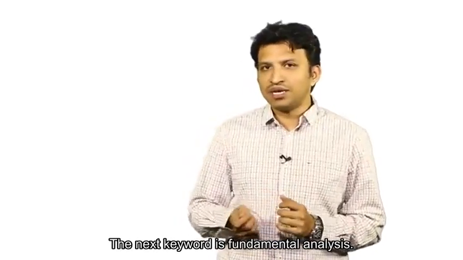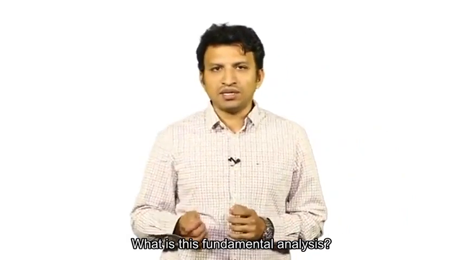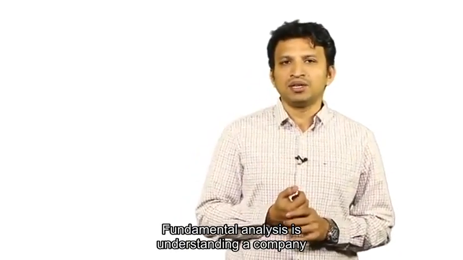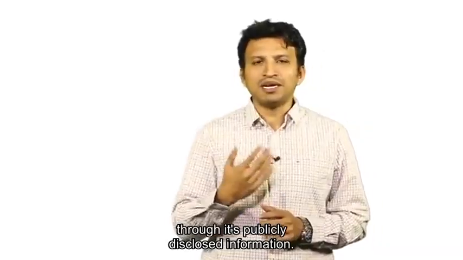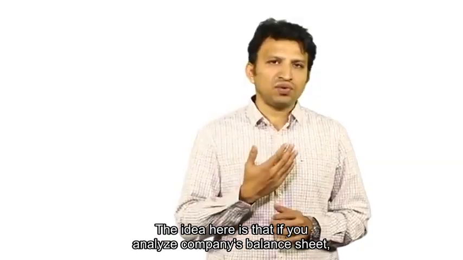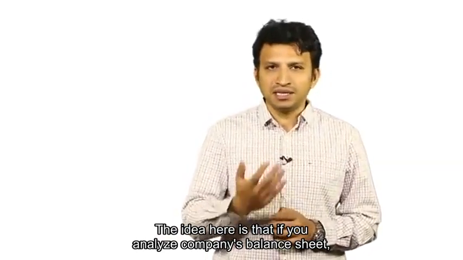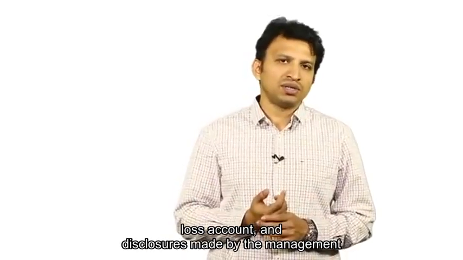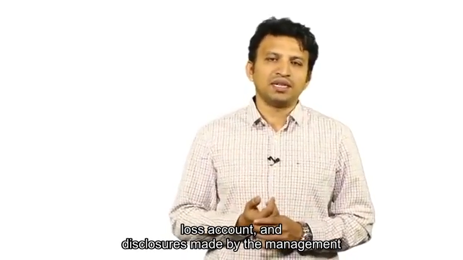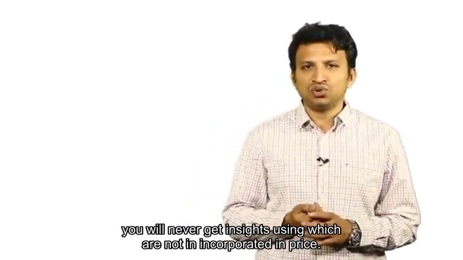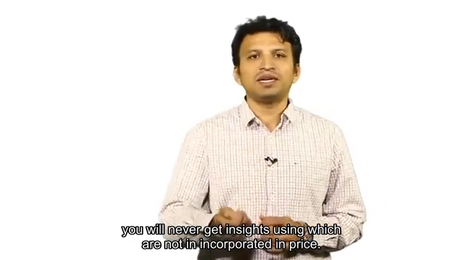The next keyword is fundamental analysis. Now, what is this fundamental analysis? Fundamental analysis is understanding a company through its publicly disclosed information. The idea here is that if you analyze the company's balance sheet, the company's revenue statements, the profit and loss account, and disclosures made by the management, you will be able to get insights which are not yet incorporated in price.